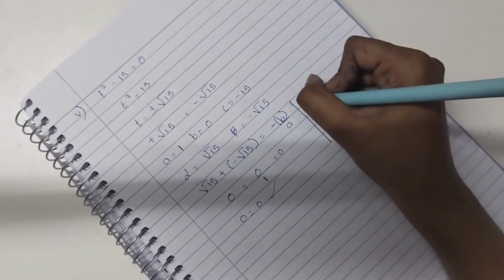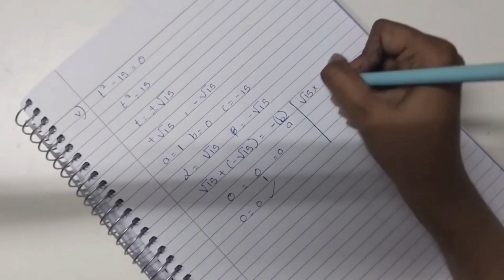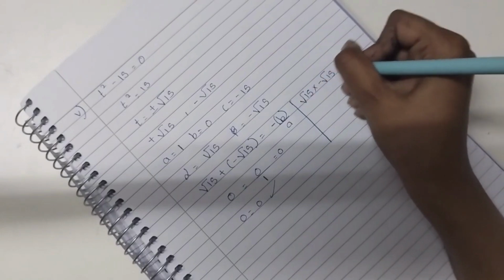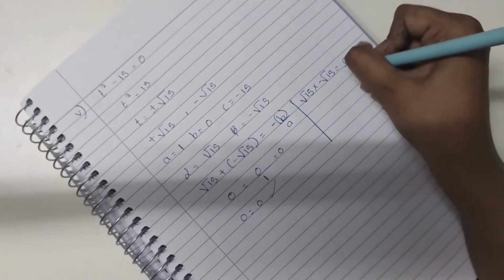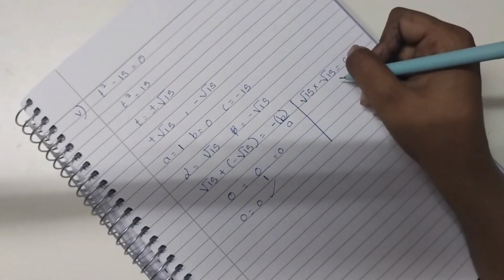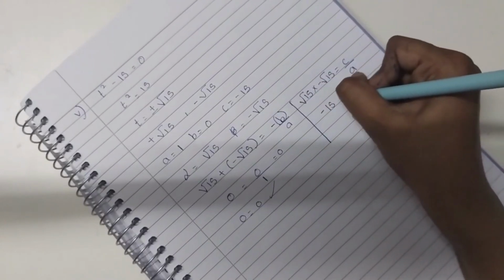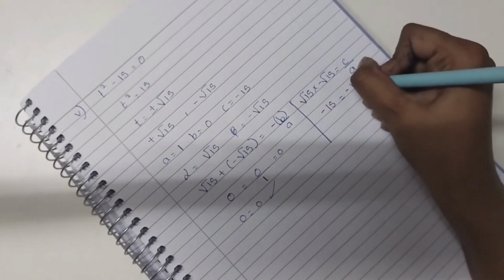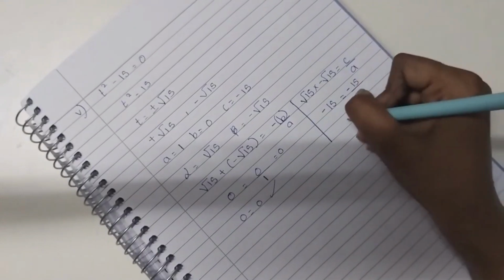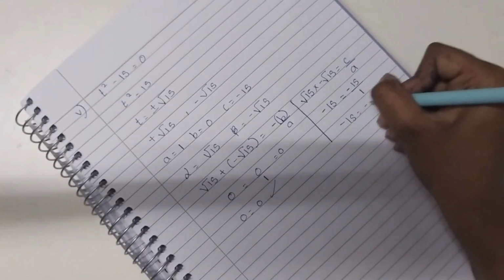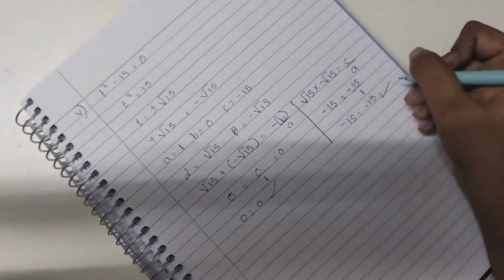When you multiply root 15 times minus root 15, we need to get c by a. We know that root 15 times minus root 15 is equal to negative 15. We know that the value of c is minus 15 and the value of a is 1. So minus 15 is equal to minus 15, hence proved.